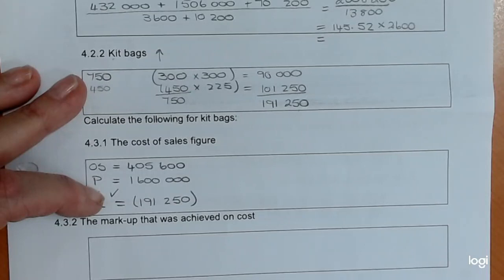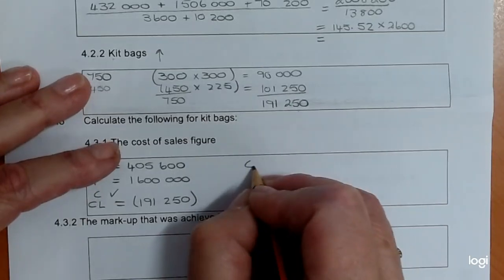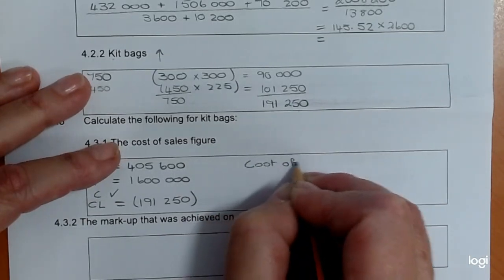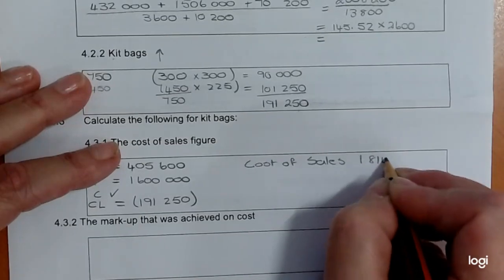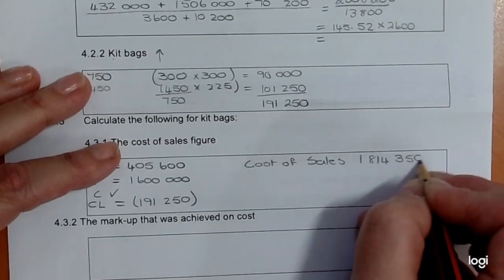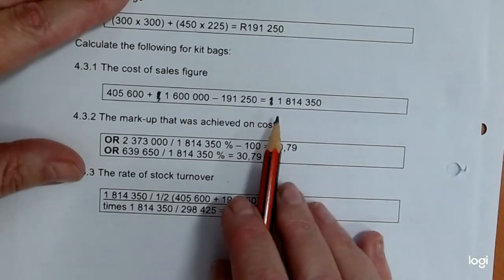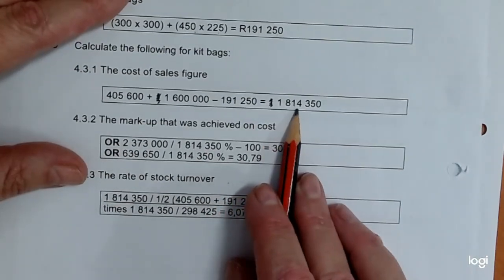Minus 191,250, and that is 181,450. Cost of sales is 181,450. And in our memo, 181,450.